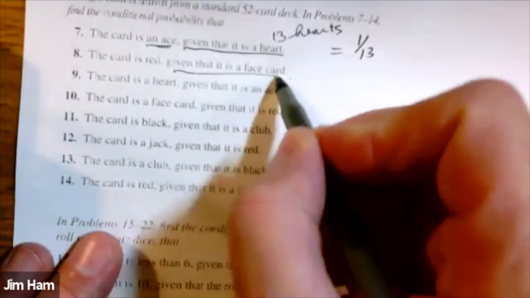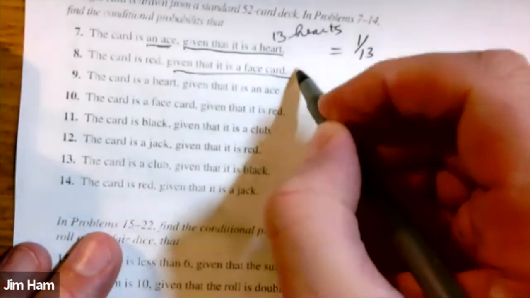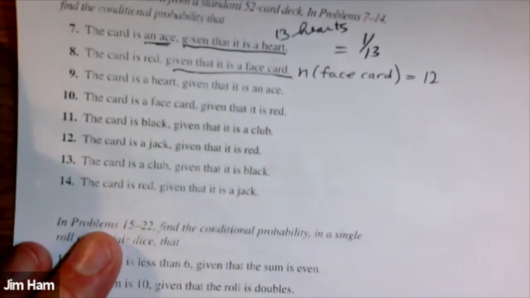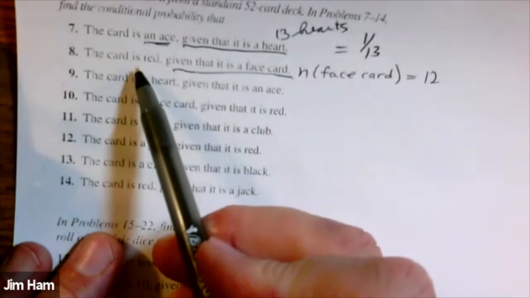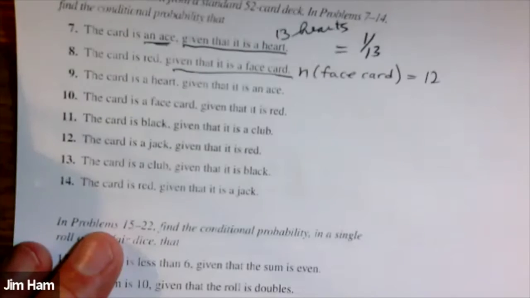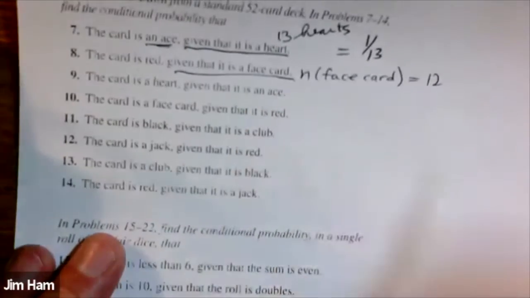Given that it is a face card, and the number of face cards we have is 12. So of those 12 cards, what's the probability that the card is red? You can't say 26, right? Because now we're not selecting from all of the cards. We want to know just of those face cards.